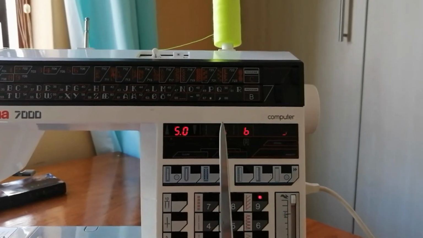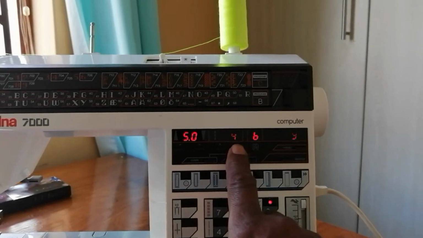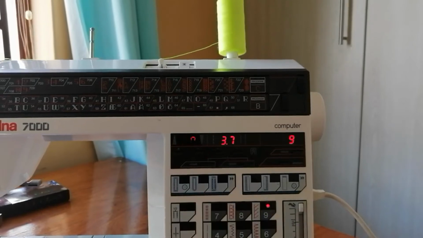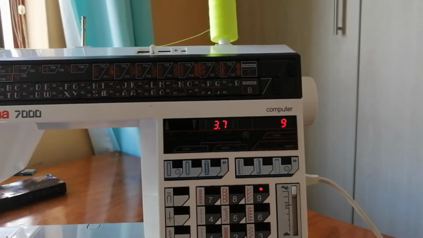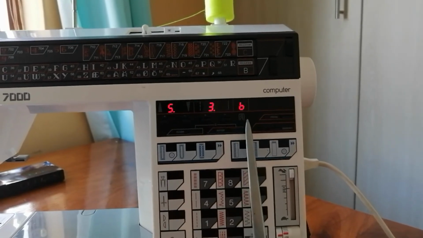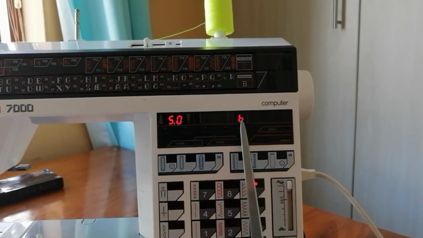Here you will get then the stitch length. By pressing the minus button, you decrease it. By pressing the plus button, you increase it. Here on this side, where there's also a small foot, this indicates what foot you must use.